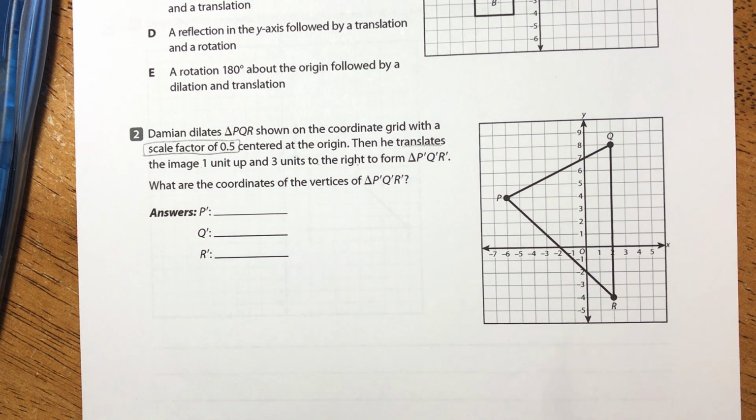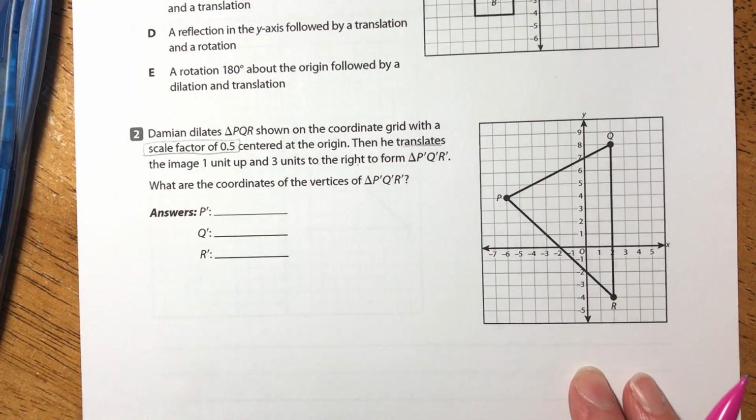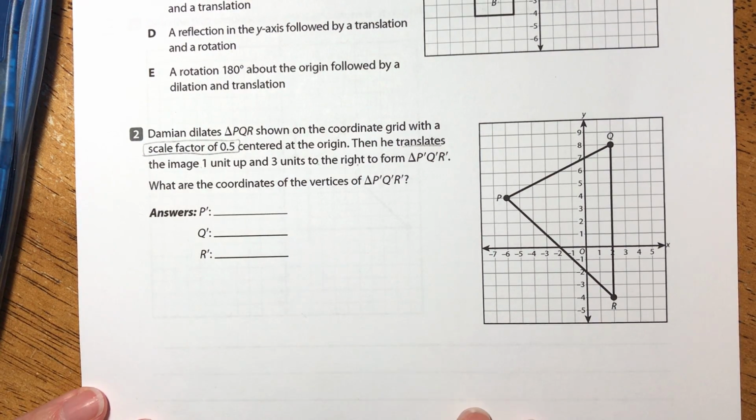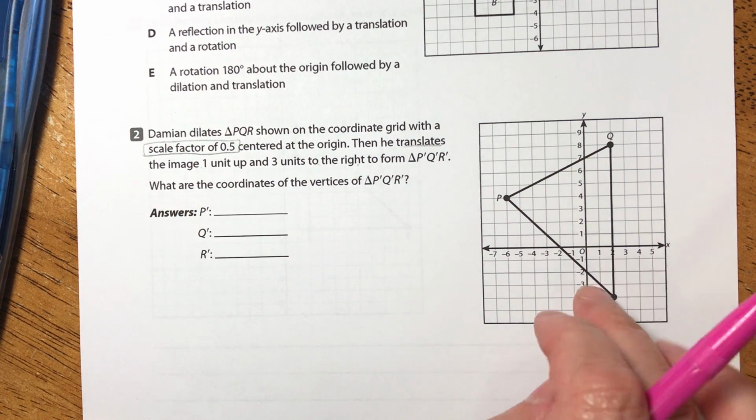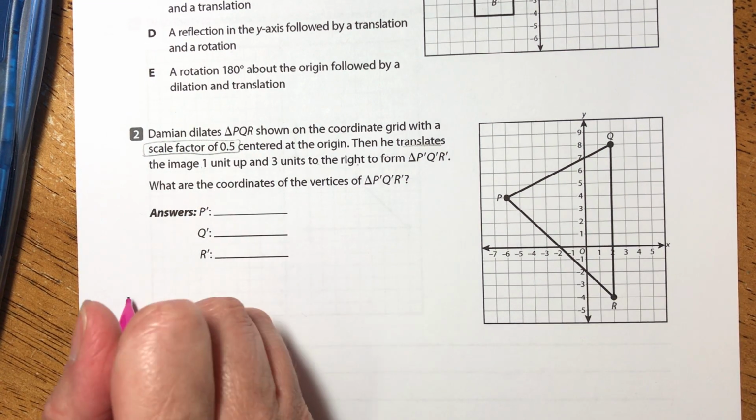All right, can I make a suggestion? Okay, I say the first thing we do, it is not going to be this answer, but the first thing we should do is probably figure out what are the coordinates of P, Q, and R.